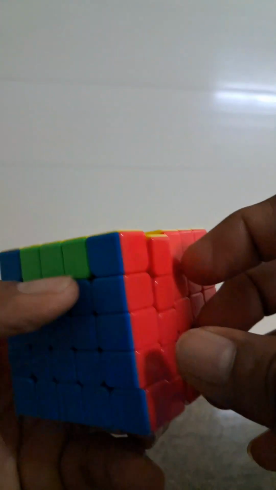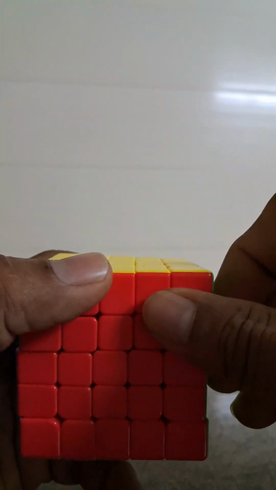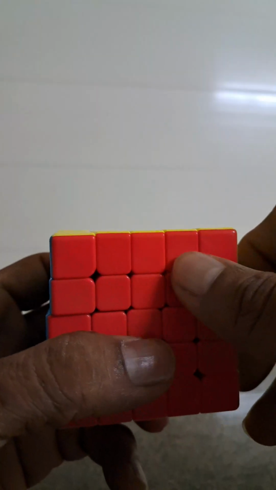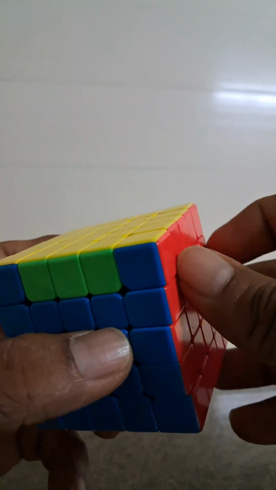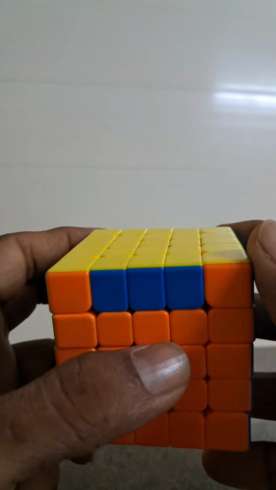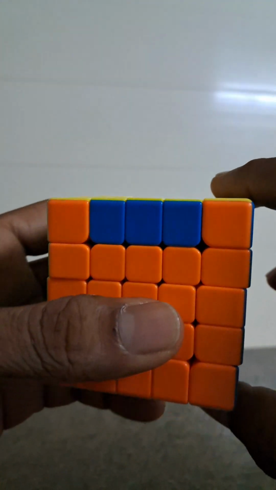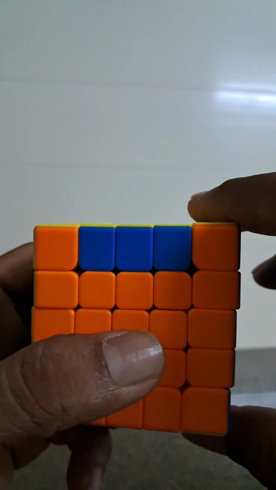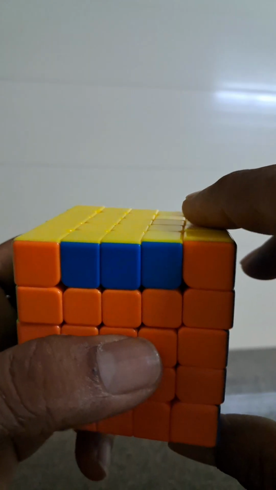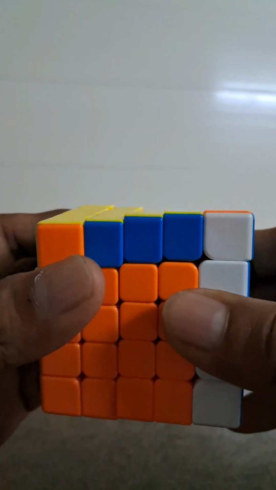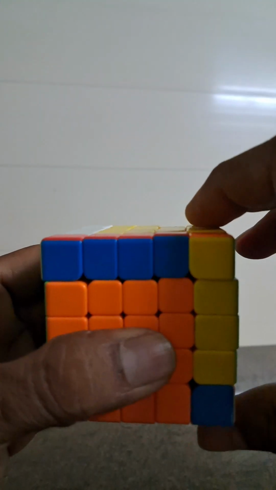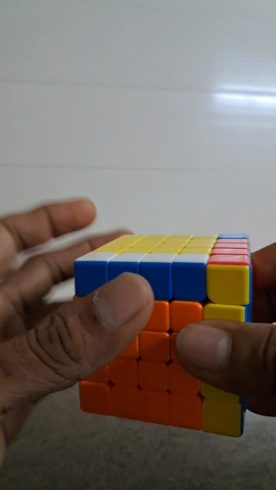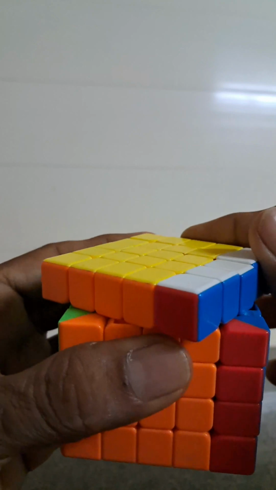So now we will get a position wherein we will have one edge being completely solved. So we will move this towards our back and we will redo the same algorithm to complete this process. R, U prime, R, U, R, U, R, U prime, R prime, U.